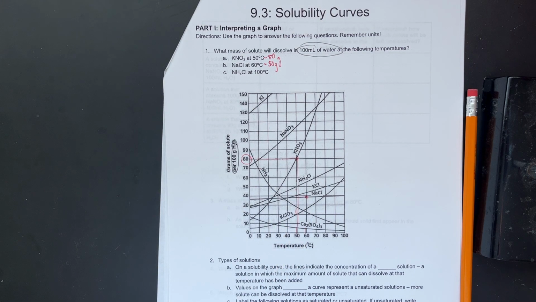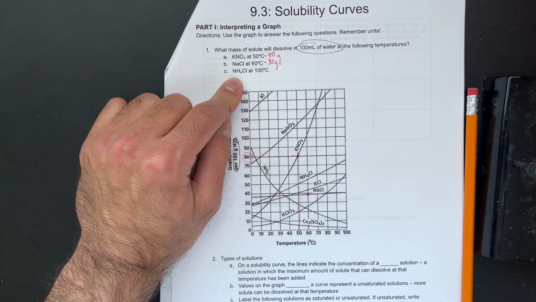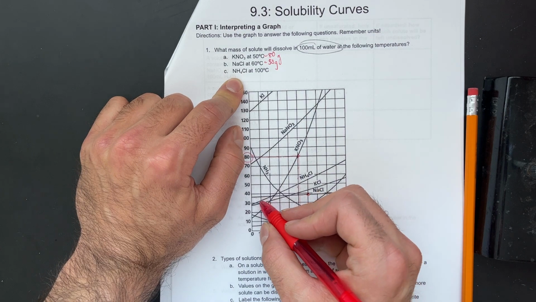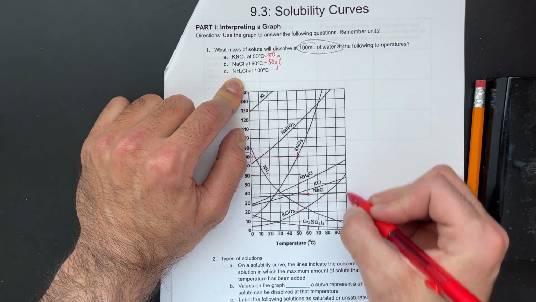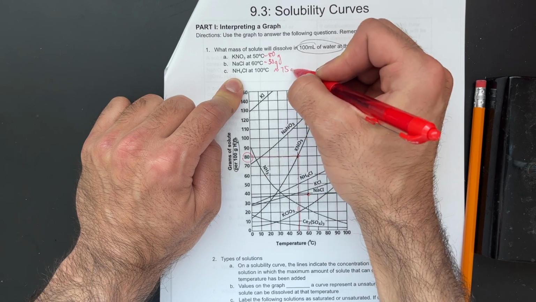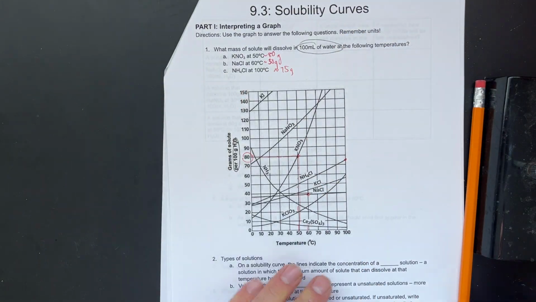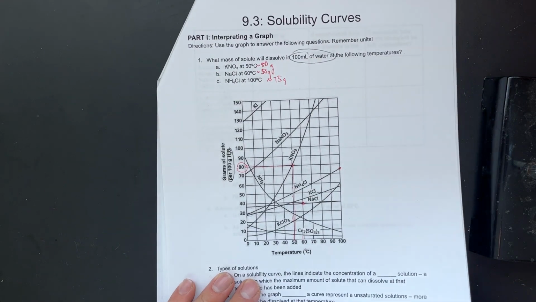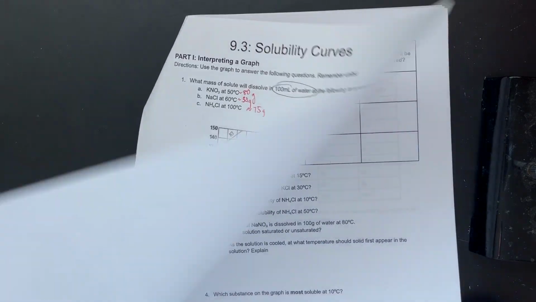Just give me your best estimate, right? So that's okay. So then lastly, NH4Cl. NH4Cl at 100 is approximately 75. Approximately, that's what that little squiggle means. Approximately 75 grams. Cool. Okay, so that's the practice determining the solubility.